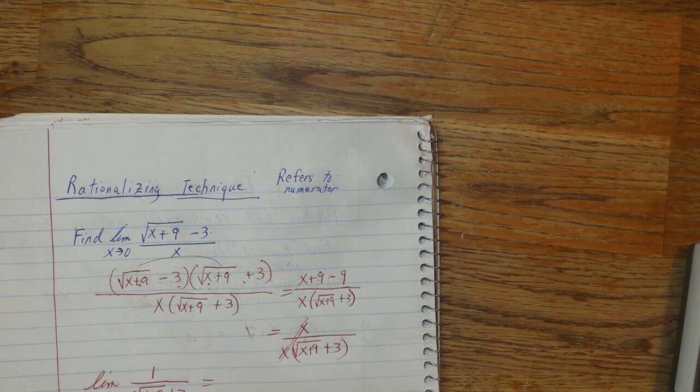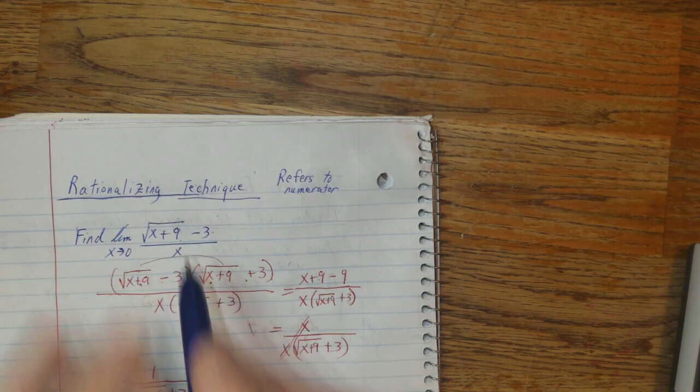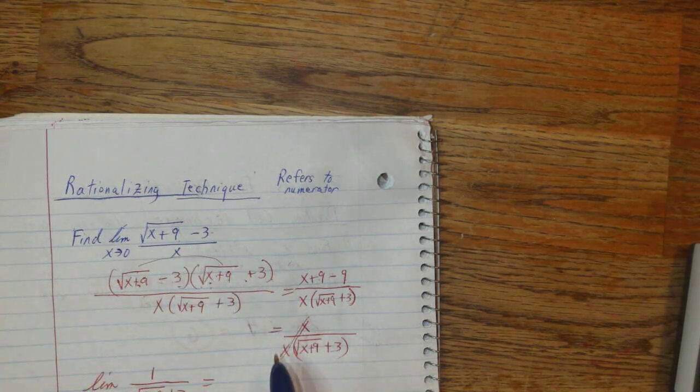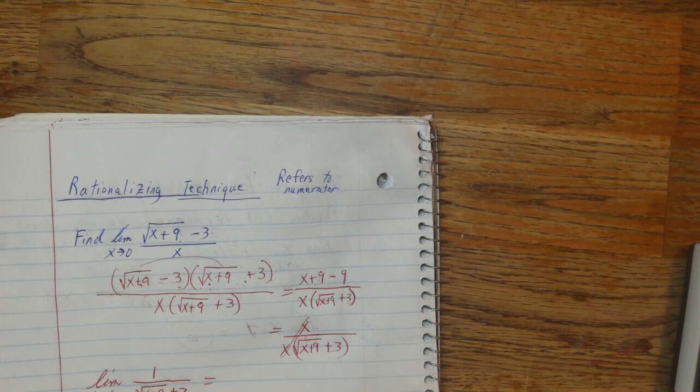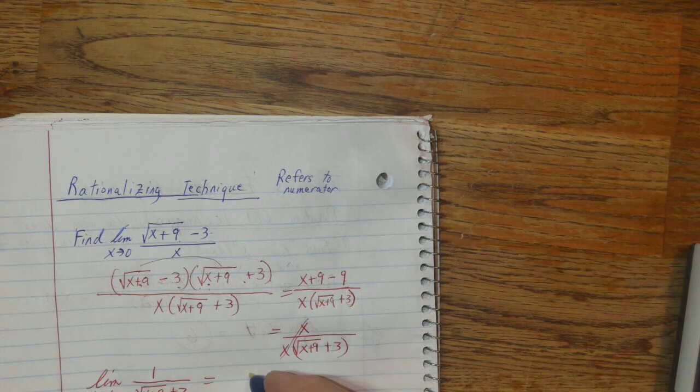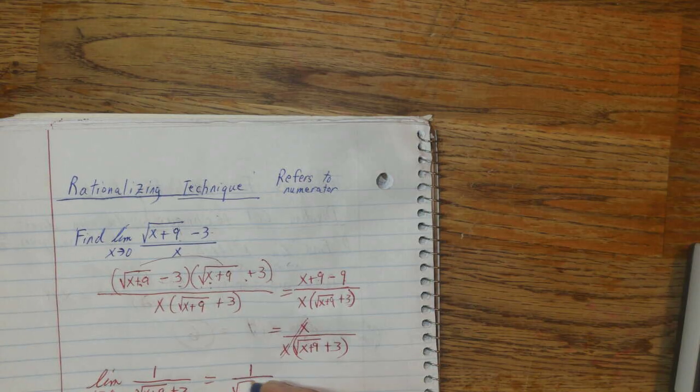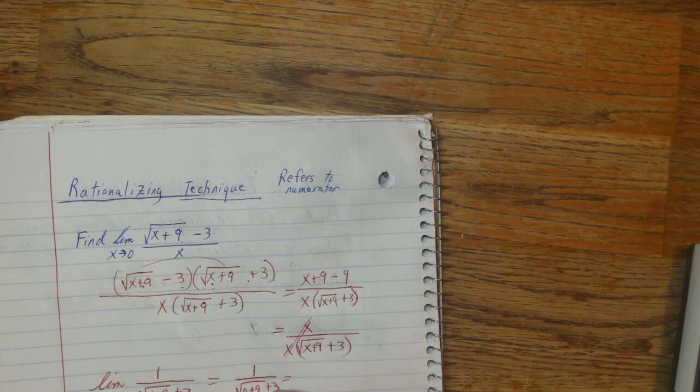Now we can use direct substitution. Now that we've rationalized that numerator, direct substitution would say put the 0 in for x, 0 plus 9 plus 3, and that's the square root of 9, which is 3. 3 plus 3 is 6.